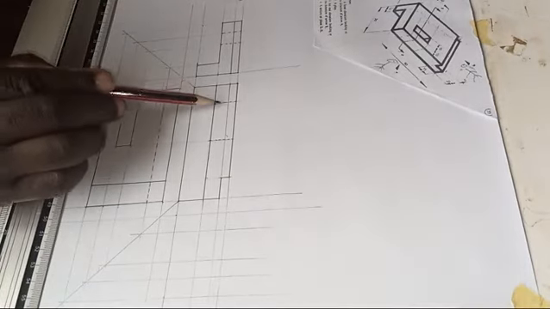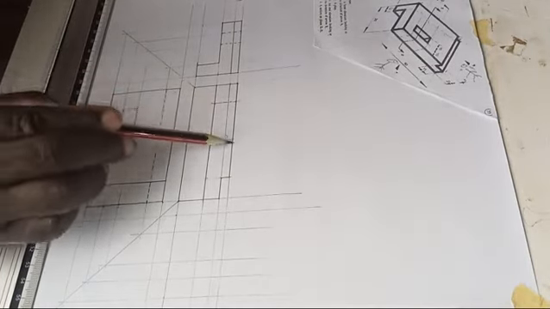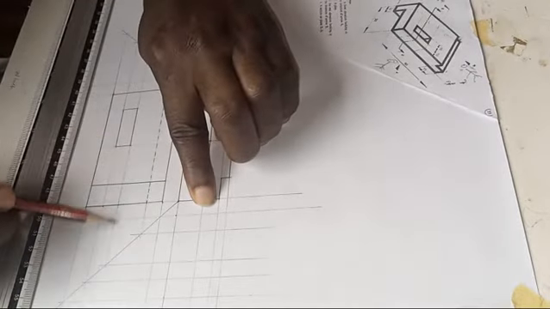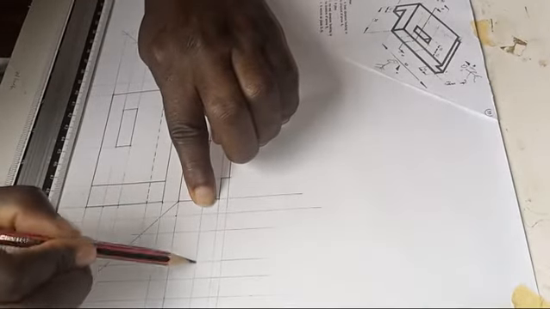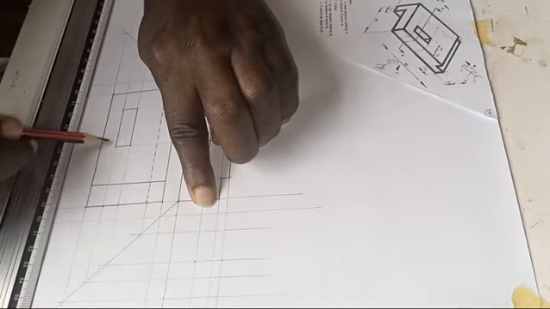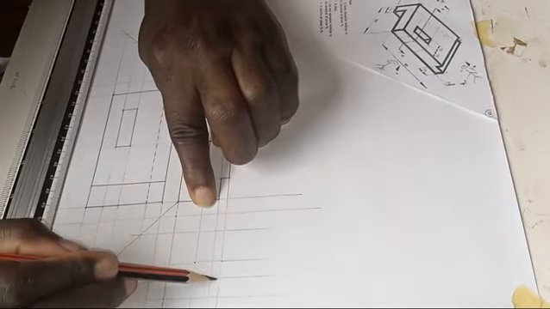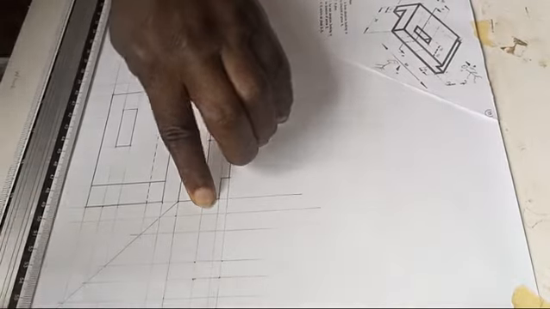So now let us begin to trace out again. Now this is the height of the hole. Let us locate the hole. The hole is along this line. This is one side of the hole, starting from here to the top. This is the other side of the hole, starting from here to the top. So that is our hole.